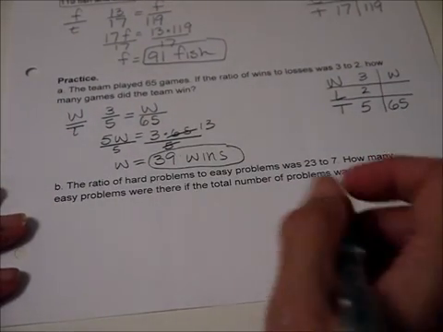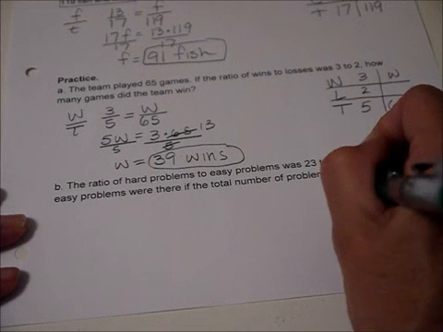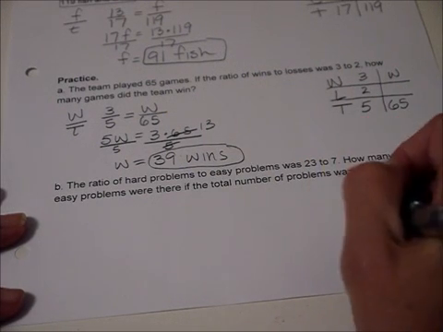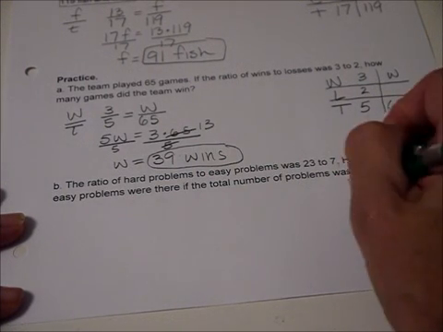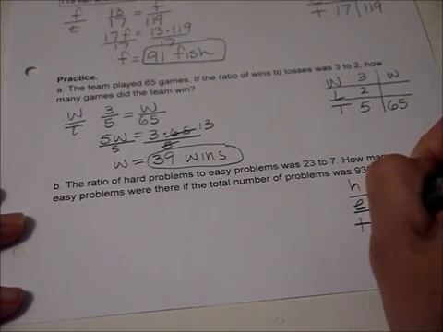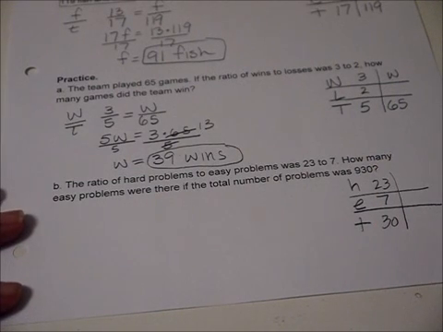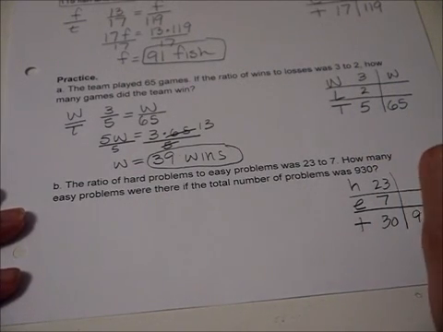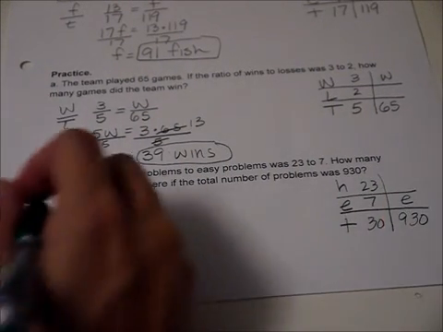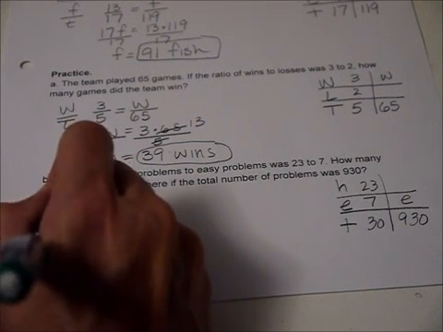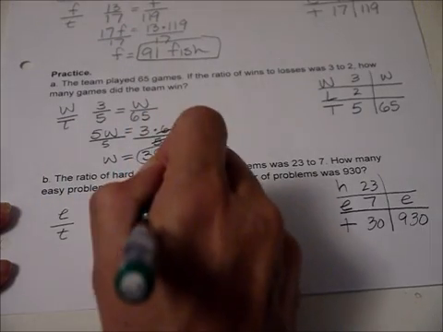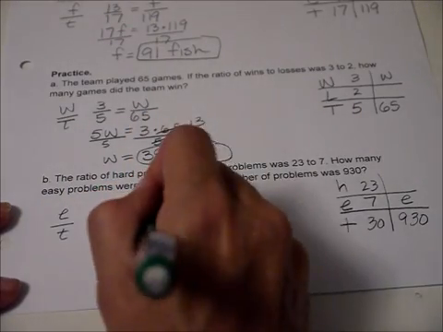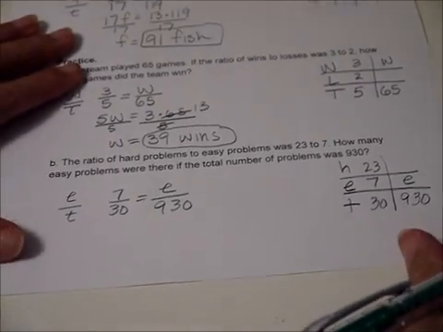All right, letter B, the ratio of hard problems to easy problems. Oh, that's scary. It's 23 to 7. That's not very fair. Hard, easy, total. Hard was 23, easy 7, 30 total. How many easy problems were there if the total number was 930 and we are looking for easy? So there's our 7 easy to total. So we have 7 to 30 equals e to 930. And then we solve that.